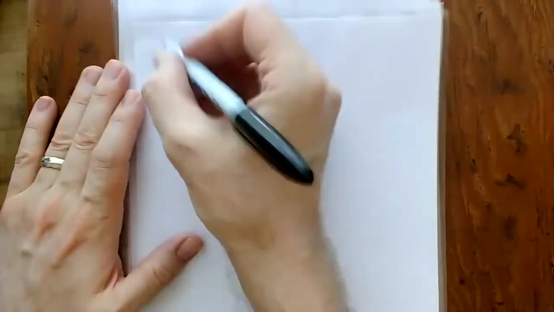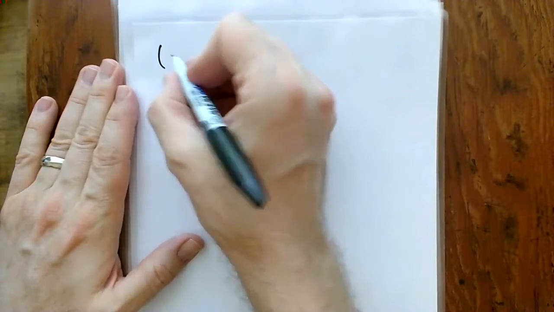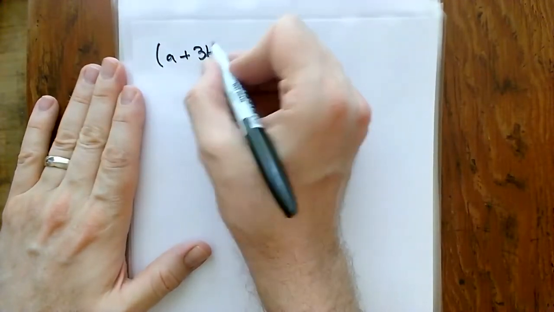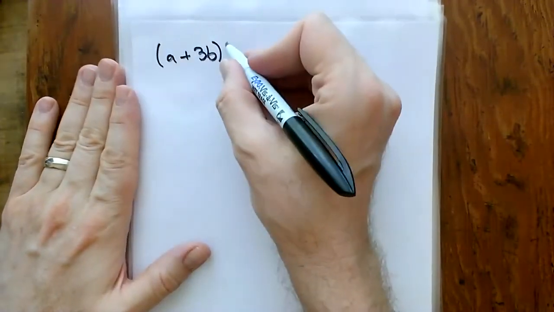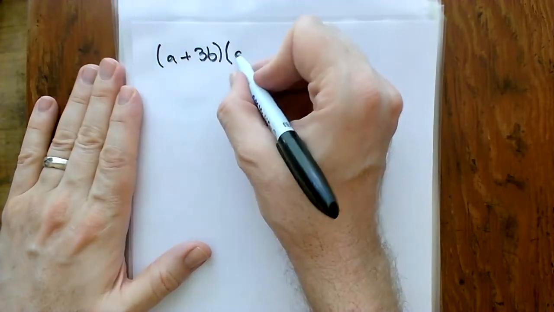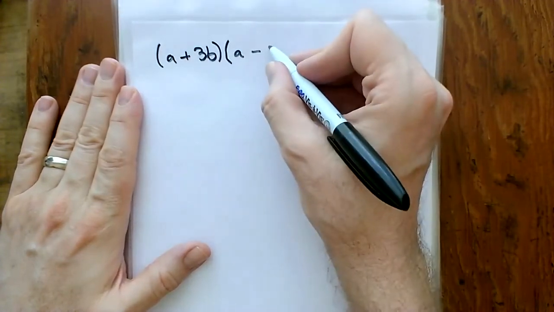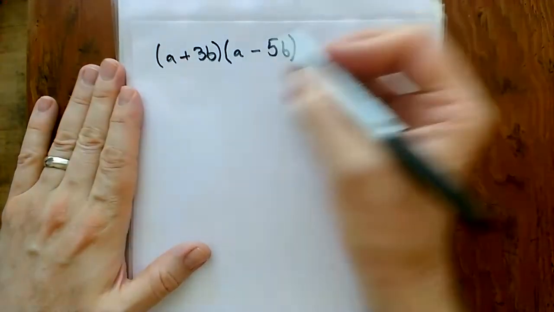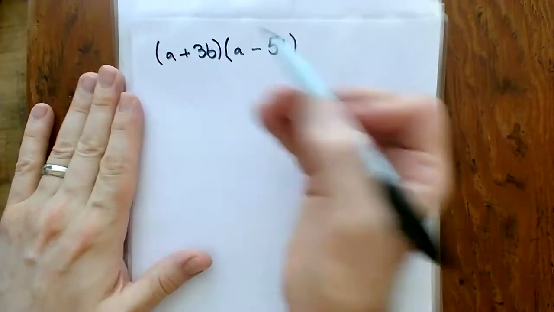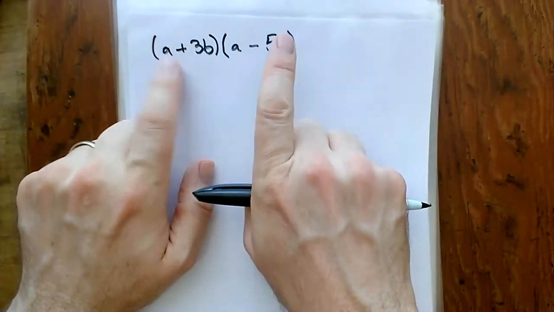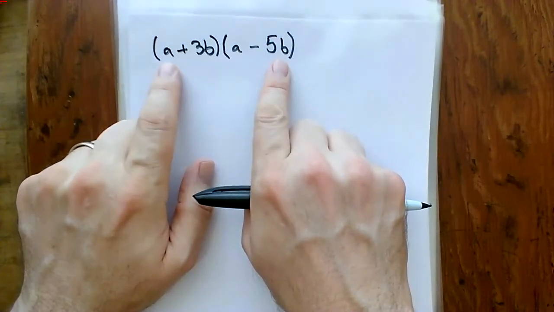Let's do it again. These are kind of fun. We can do something like a plus 3b. You can have multiple variables in here. As long as it's just binomials, you're fine doing it. And then a minus 5b. When I multiply, it's still FOIL. First, outside term, so it's the very first and the very last things that we see here.